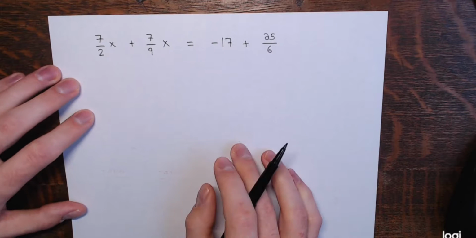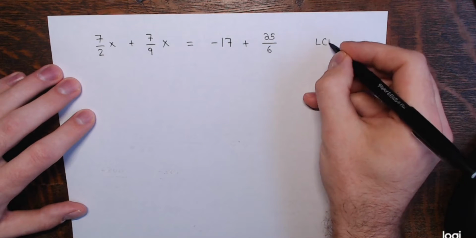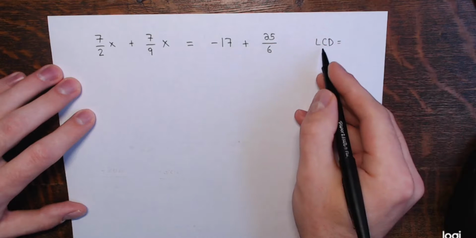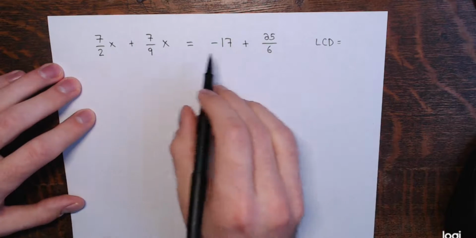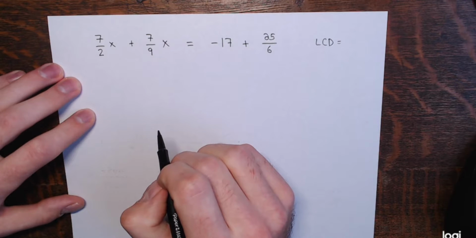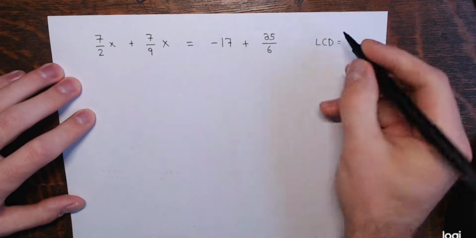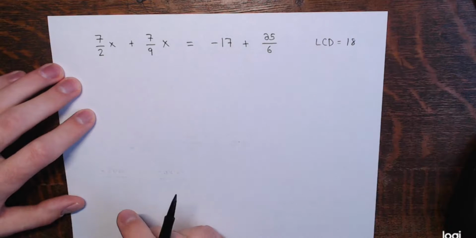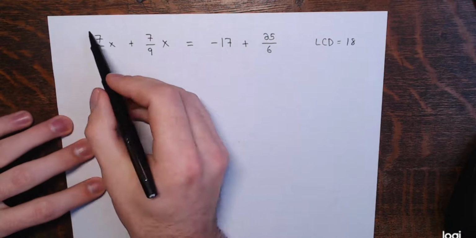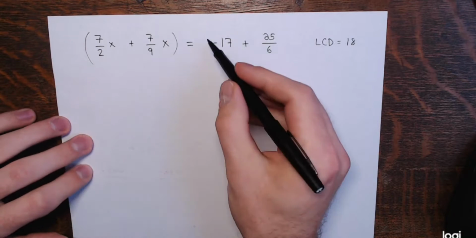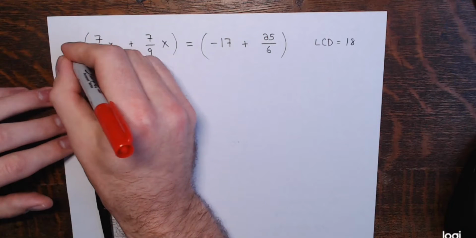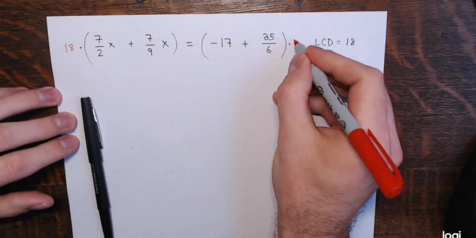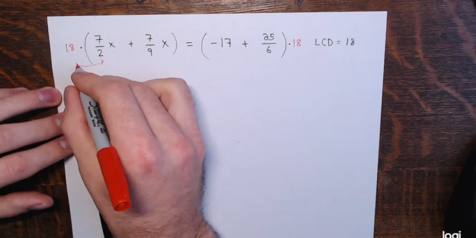Now the least common multiple of all the denominators, the least common denominator, the LCD, would be 18. Right, 2, 9, and 6. 18 is a multiple of all those, and it's the smallest one. So I'm going to take the entire left side and the entire right side and multiply them by 18. And since each side has multiple terms, this will involve distributing.